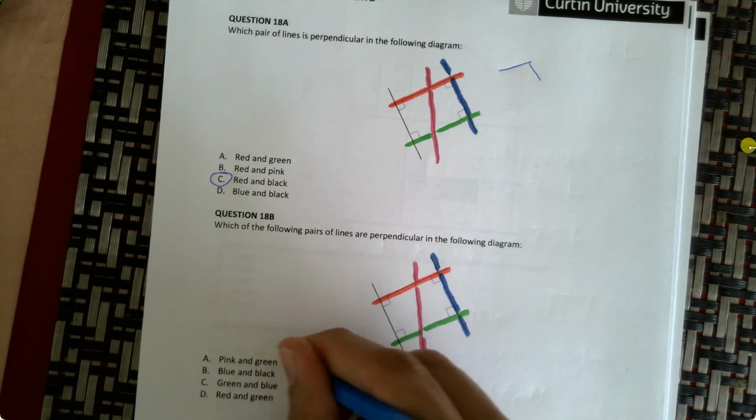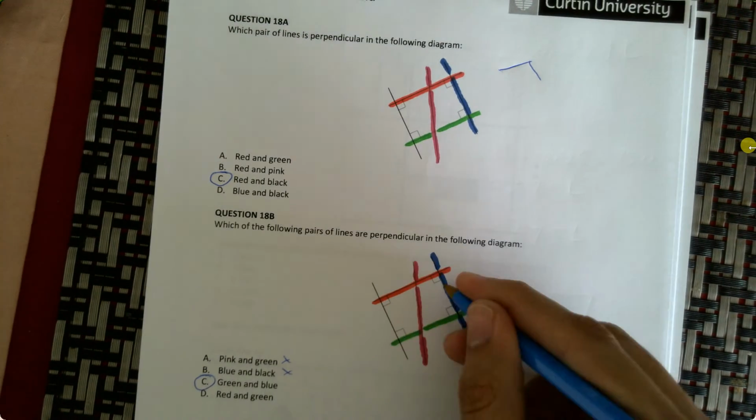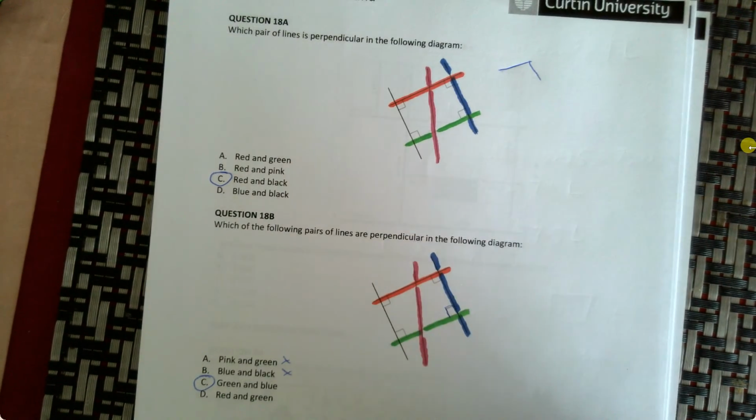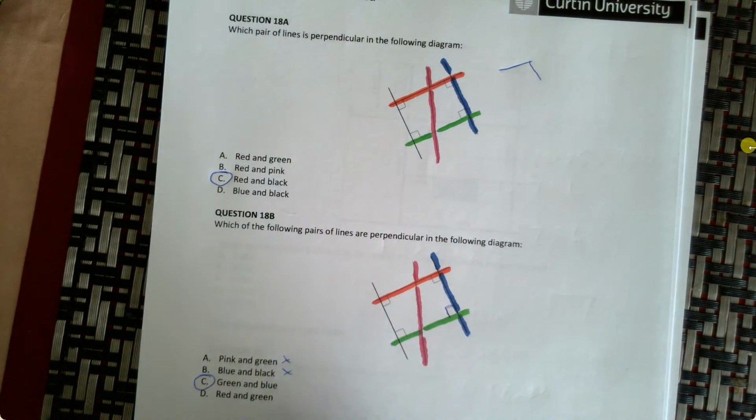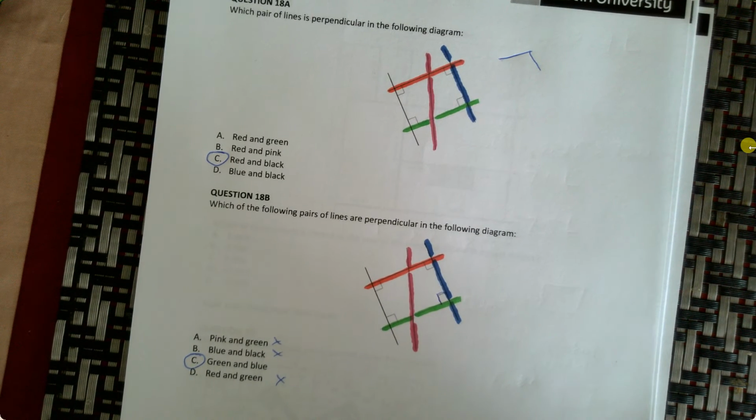And this one, obviously nothing to do with pink. Blue and black are actually parallel. Green and blue, that is perpendicular. Beautiful L shape in there. And red and green are also parallel. So yeah. Sorry, I was a bit confused because I thought the right answer was going to be in a different position. I didn't think it was going to be the third one both times.